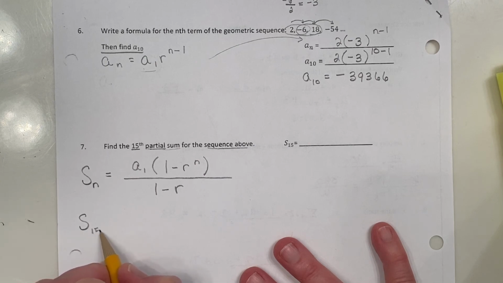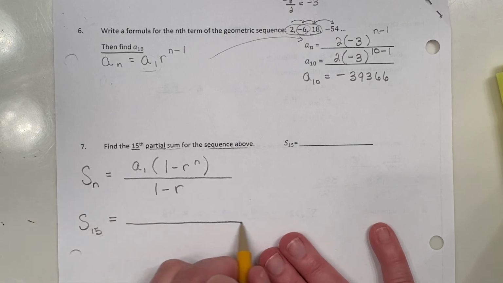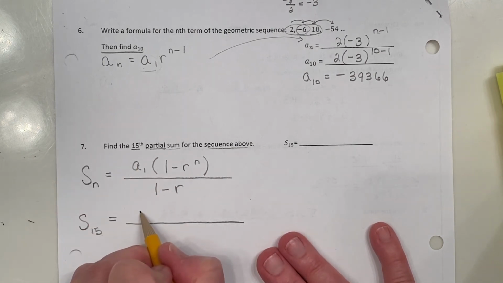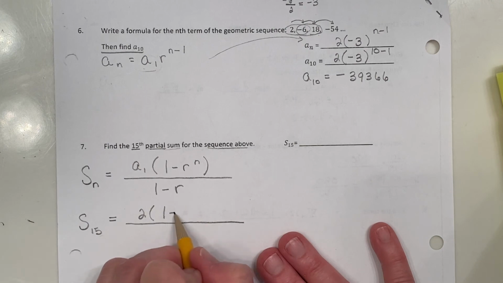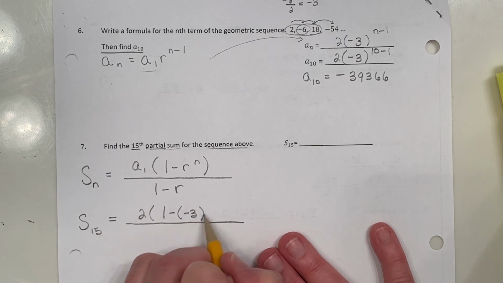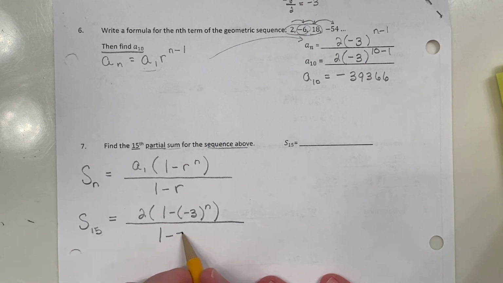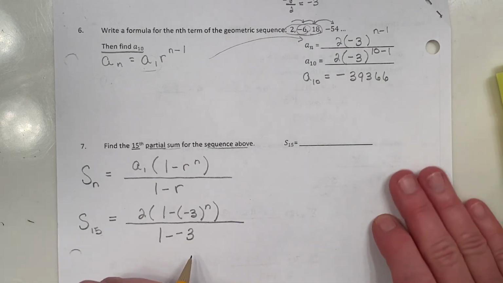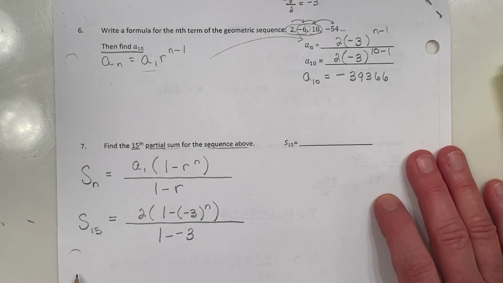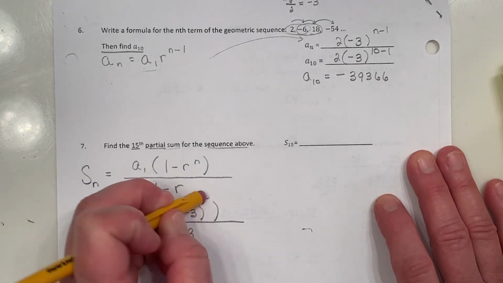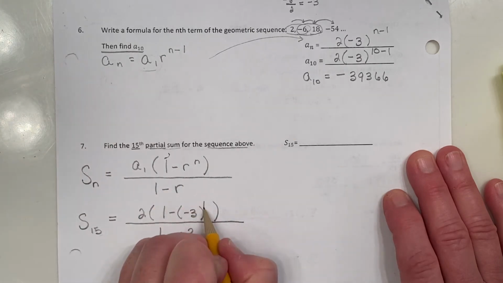So I'm going to find the 15th partial sum, so n becomes 15. The first term, which was 2, times 1 minus the common ratio, -3, raised to the n. Go ahead and close another parenthesis, and then 1 minus -3. Okay, pardon me, n should be 15. So let me adjust that.